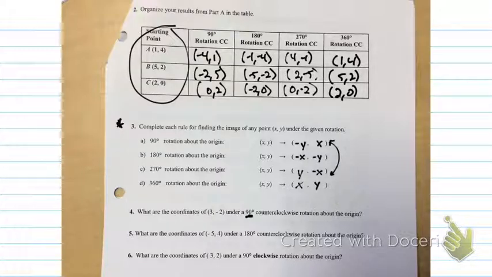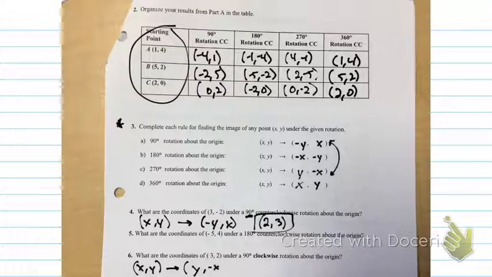90-degree counterclockwise. So 90-degree counterclockwise is the negative yx. So a lot of times right here I like to write the rule. And so negative yx, this case would be 2, 3. And that's going to be easier than quarter turning your paper and stuff. So 90 degrees clockwise, that's also the 270 degrees counterclockwise. That's going to be the y negative x. Oops. So that's going to be 2, negative 3. So all I did was apply the rule to get those. It's going to be quicker and easier with a little practice, right?